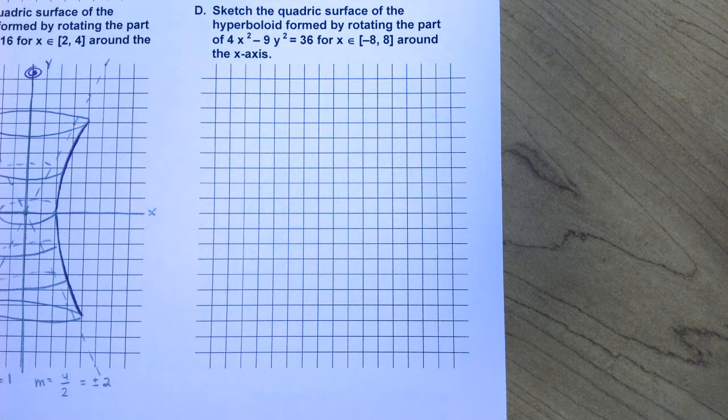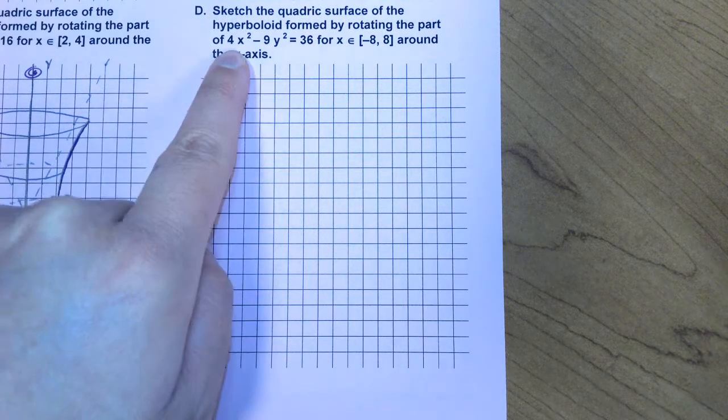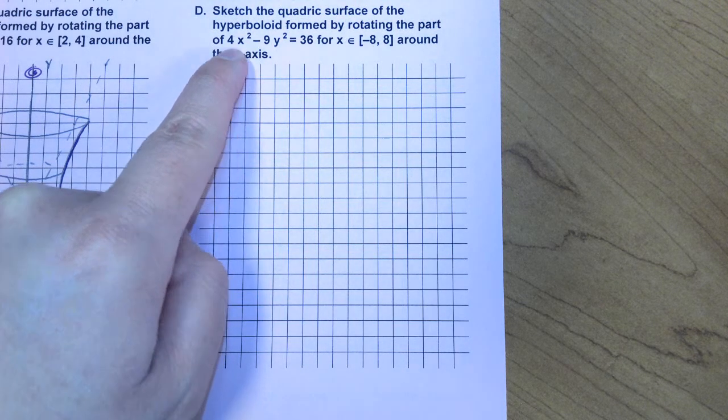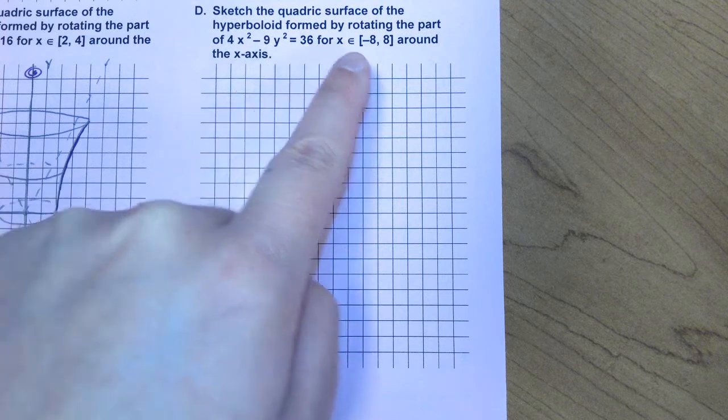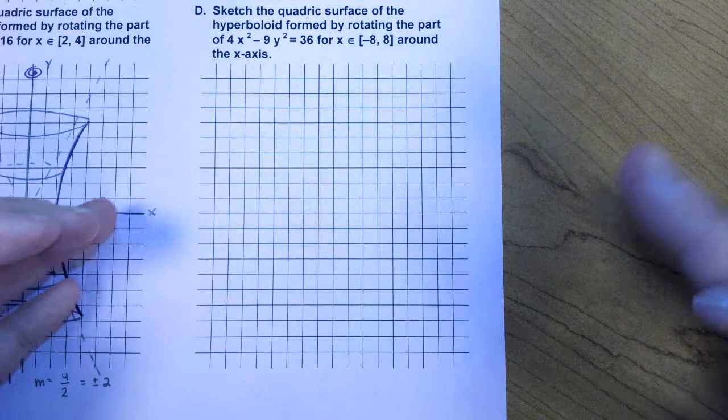Alright, last one on this page. We want to sketch the surface that's rotated around the x-axis that follows this equation 4x squared minus 9y squared equals 36. And again, we're going to restrict that domain, this time between the x values of -8 and +8.